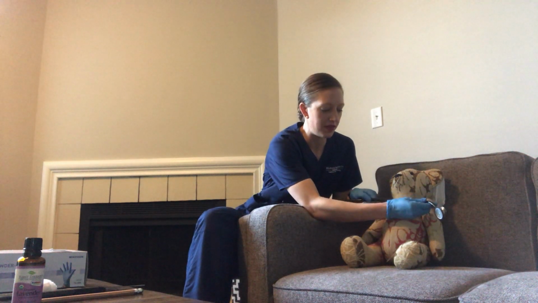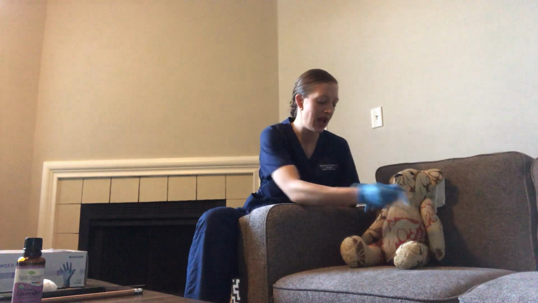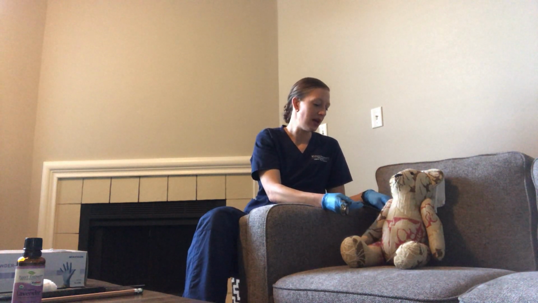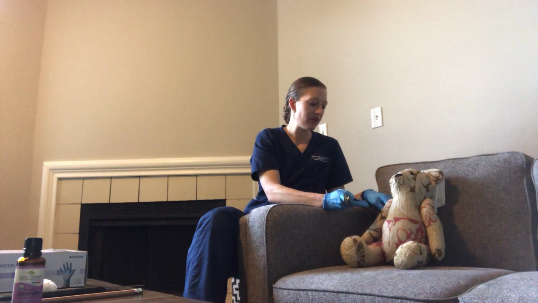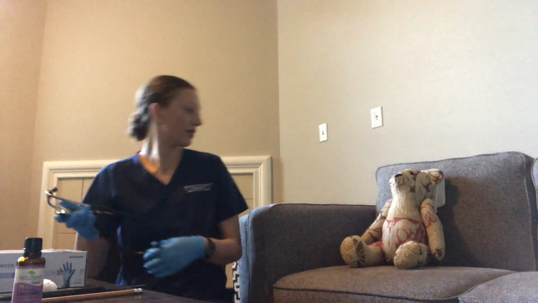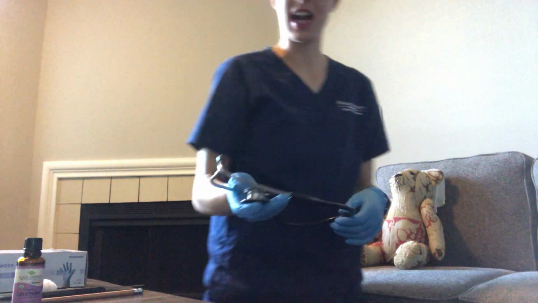So this should be the 2, and then on the lateral side, it should be half of the length that it was in the front, indicating a 2-to-1 ratio for the AP diameter. Increased AP diameter would indicate barrel chest. The patient kind of has a barrel chest.